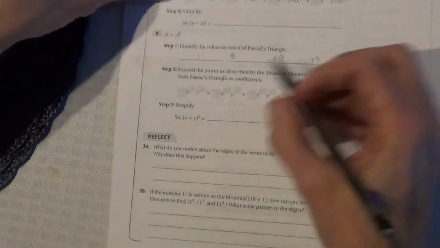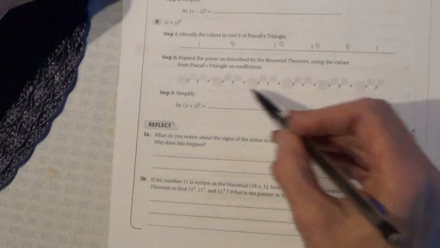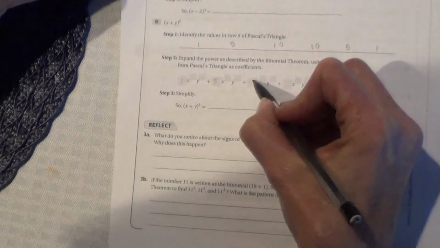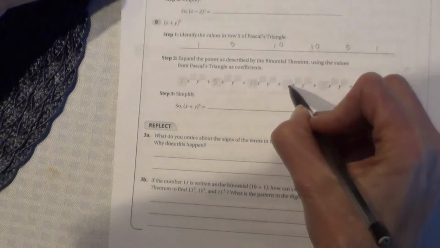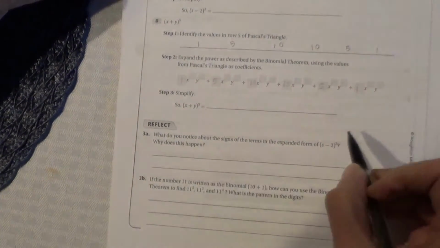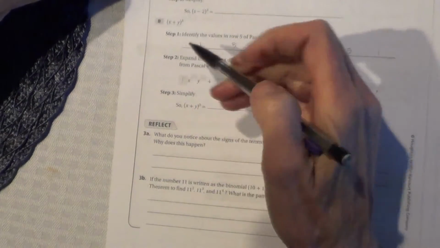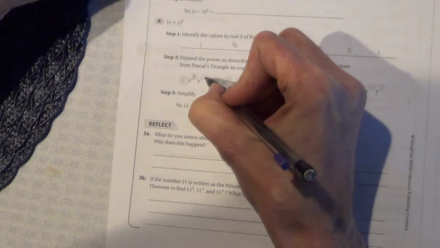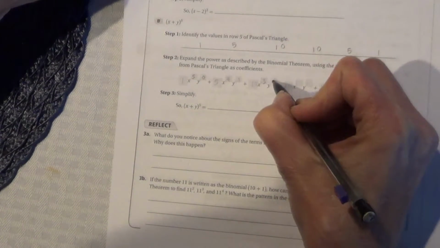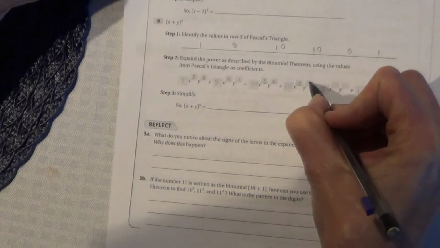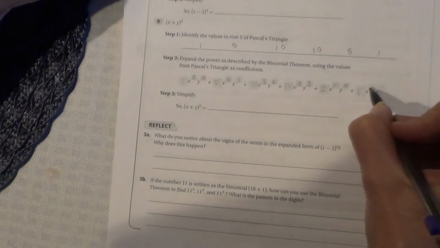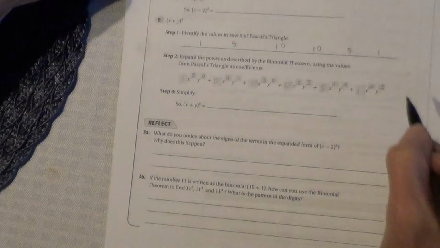So now we can just put them down here in the expansion, fill in the blanks. So we go 1, 5, 10, 10, 5, 1. Now we take our x, it's the first one, so it'll be x to the fifth, y to the 0, then 4, 1, 3, 2, 2, 3, 1, 4, 0, 5.